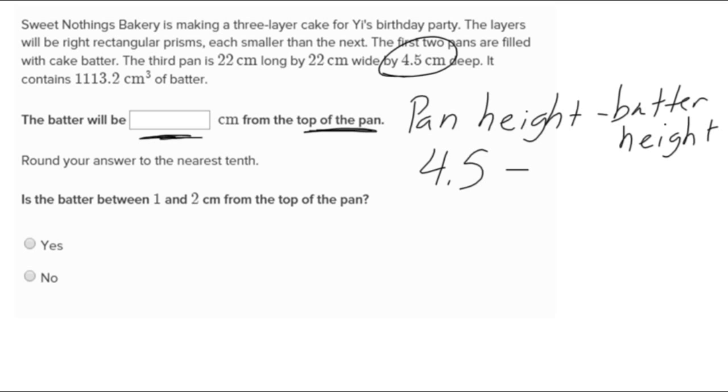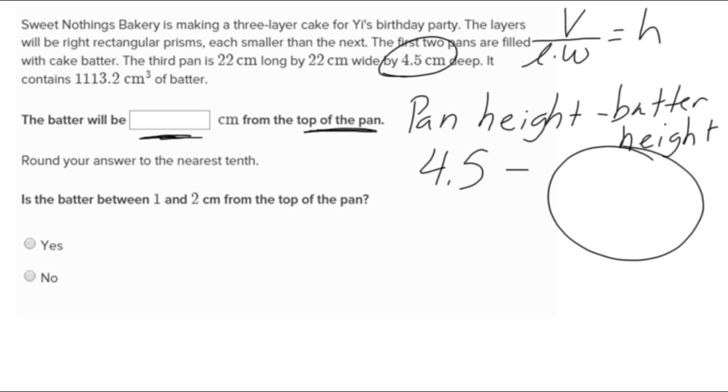First problem possibly. Remember that if you take the volume and you divide by the area, that will give you your height. So what I'm going to subtract over here, I'm going to do the work in a different spot.